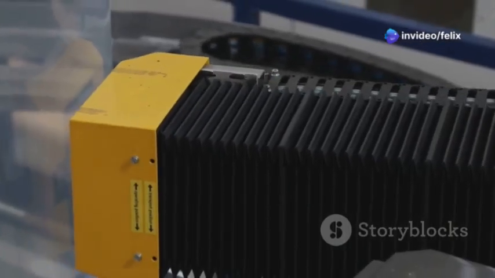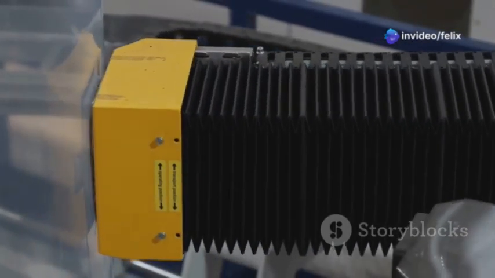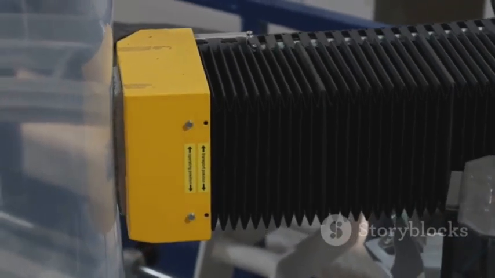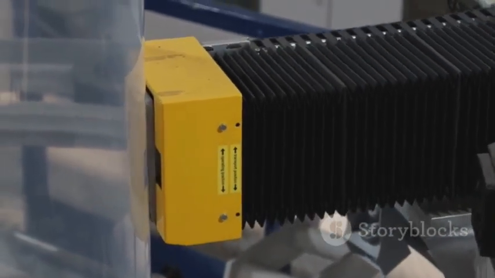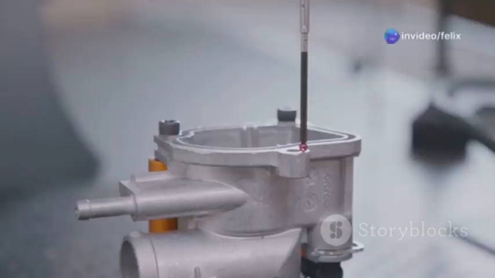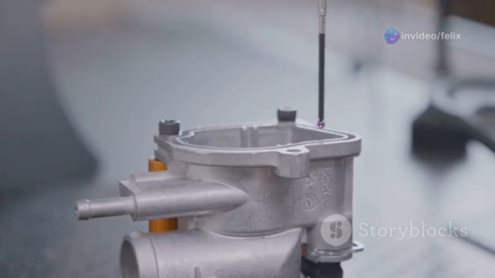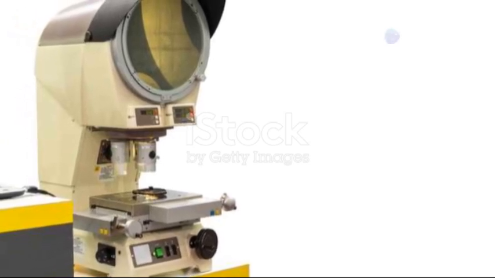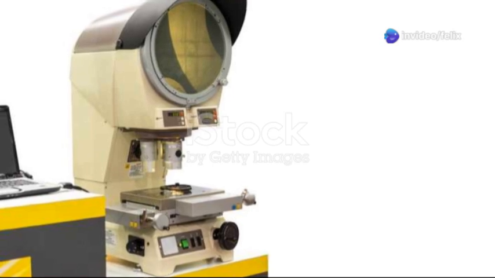Profile projectors have become indispensable tools in modern manufacturing processes, particularly in industries where high precision and tight tolerances are paramount. Their ability to provide magnified images of complex shapes and contours makes them invaluable for inspecting intricate components such as gears, threads, and cutting tools. The non-contact nature of measurement ensures that delicate parts are not damaged during inspection, preserving their integrity and functionality.